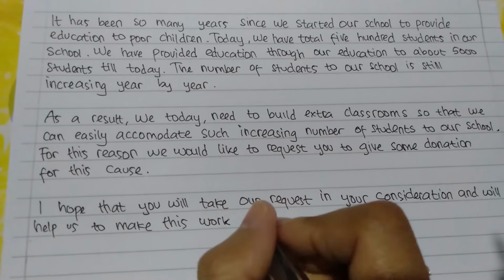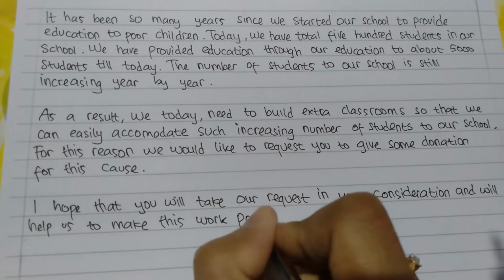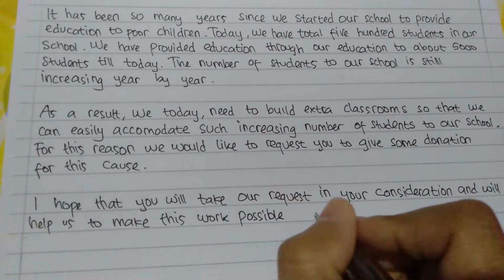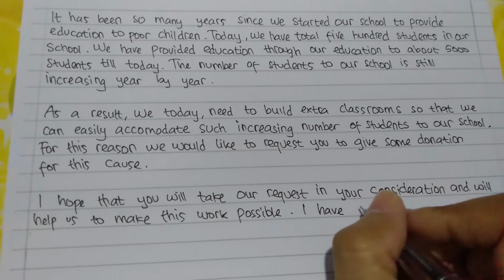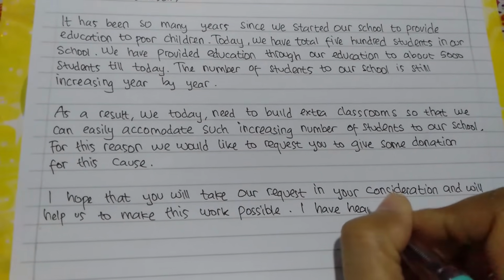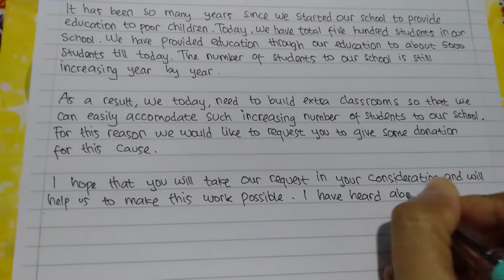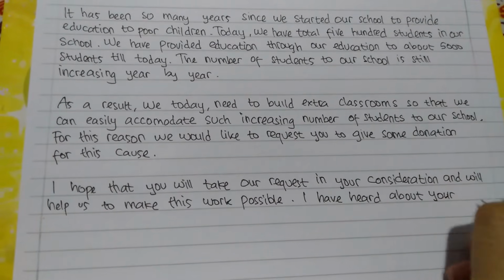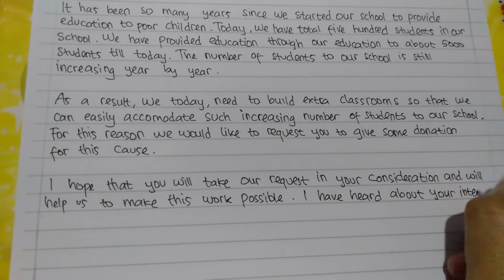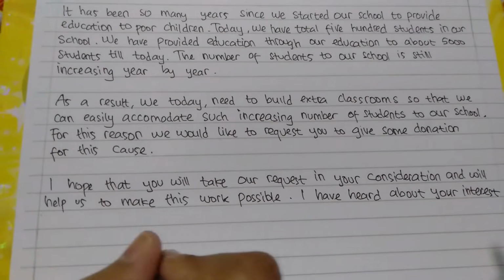Of course, you should not forget to say thanks for the recipient's help and attention in reading and replying to your letter. Please be polite and use good words so your recipient will be interested to reply to your letter, as well as giving the donation as you request.